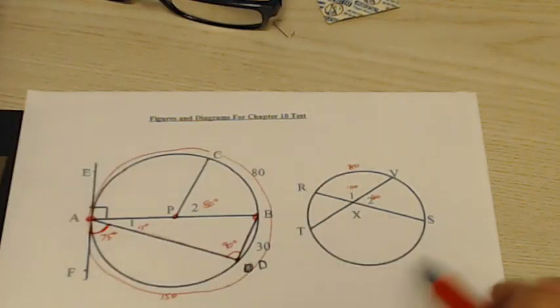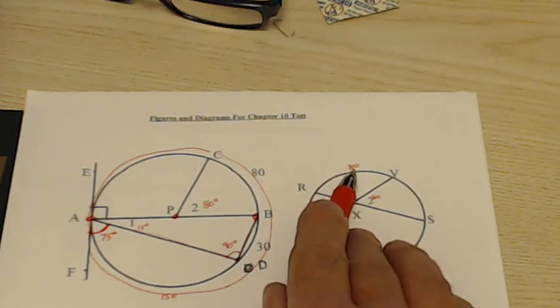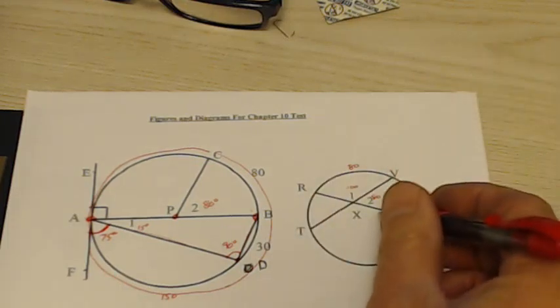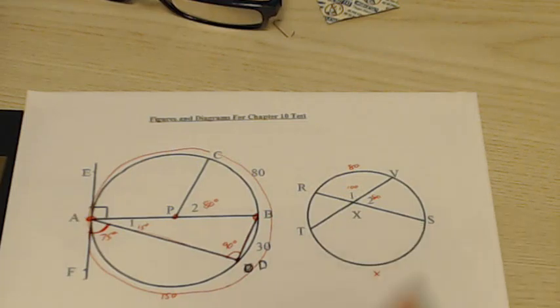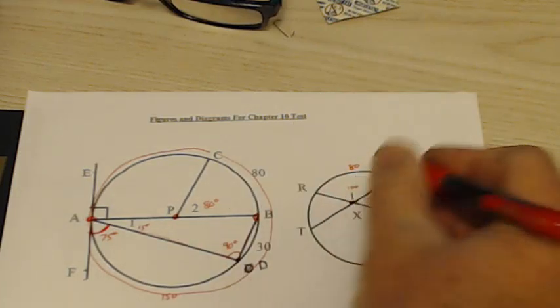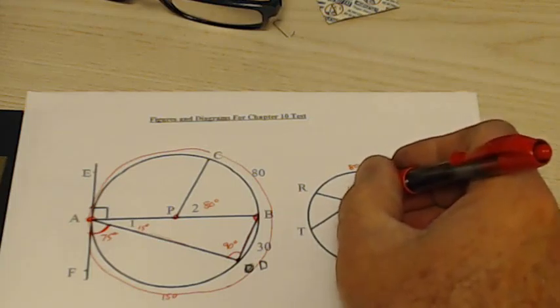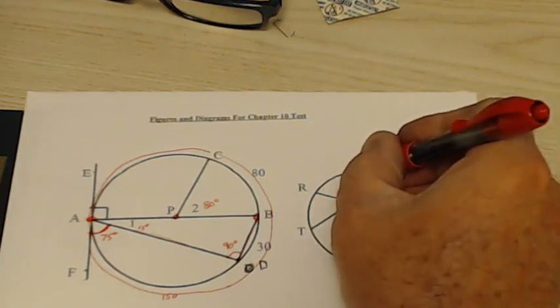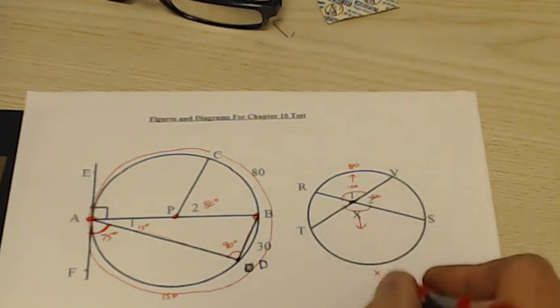Number 21, the measure of angle 1 again is 100. The measure of arc RV is 80. And now we want the measure of arc TS. Well, I called that X here for arc TS. We have a rule that says when the vertex of the angle is inside the circle, but not necessarily at the center, that angle, this 100 here, intercepts an arc, 80. Its vertical intercepts an arc, which is our X degree arc.